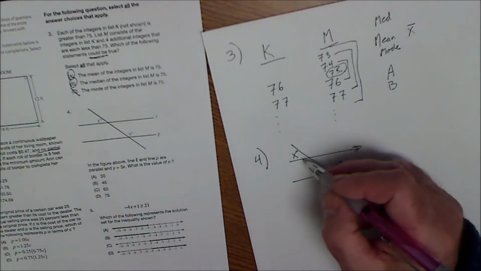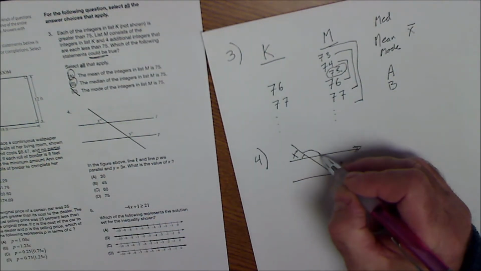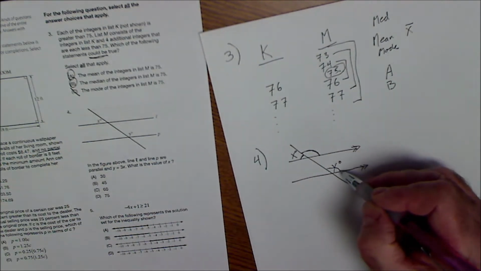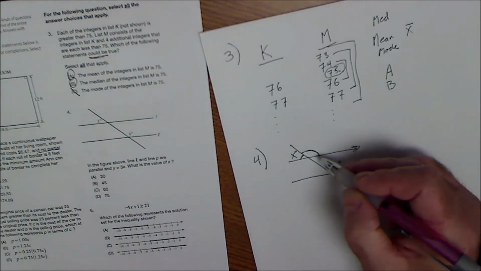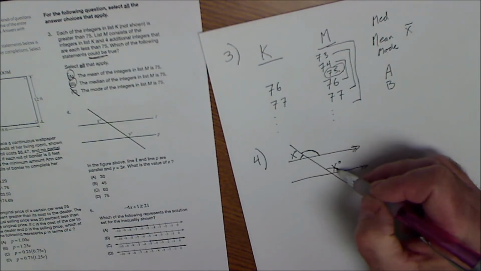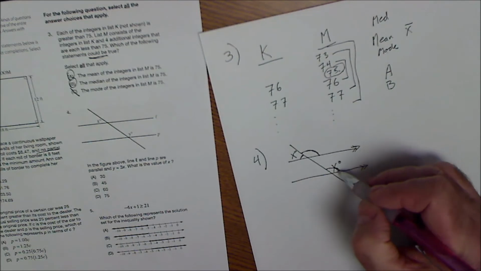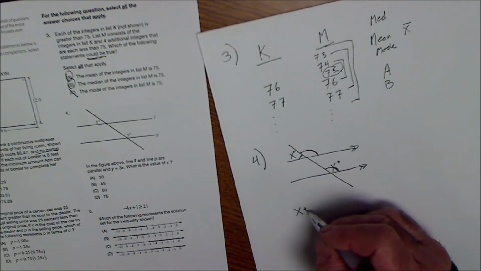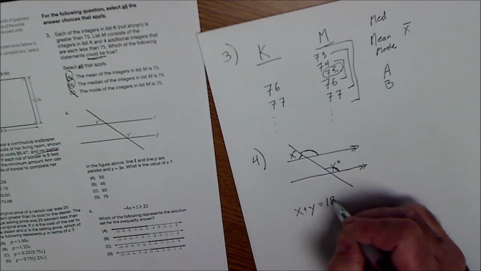So I know that this angle and this angle are a linear pair, meaning that these two angles add up to 180. This angle and this angle are corresponding angles, so those two angles are congruent. So that means x plus y has to be equal to 180.